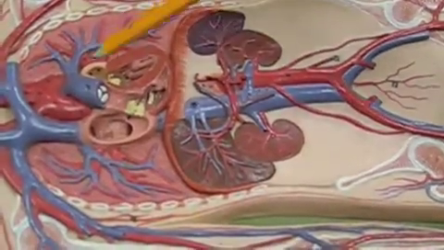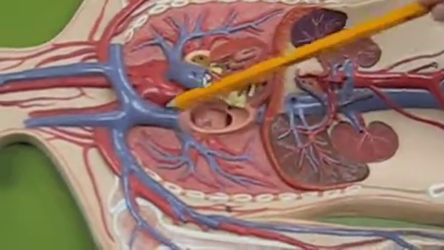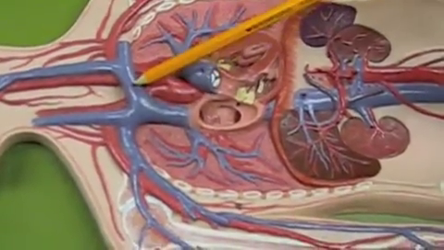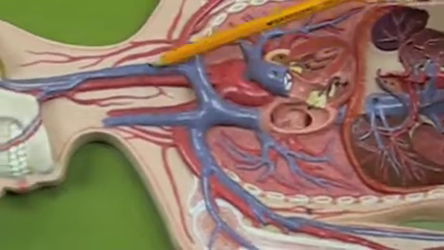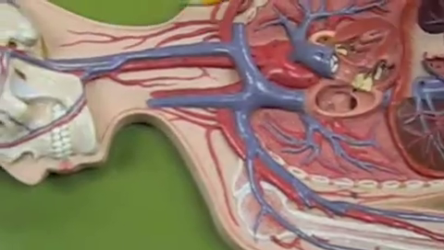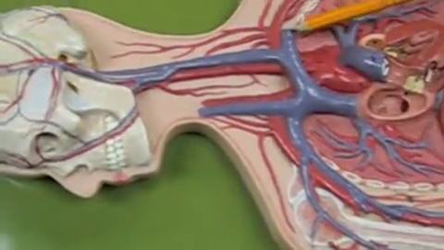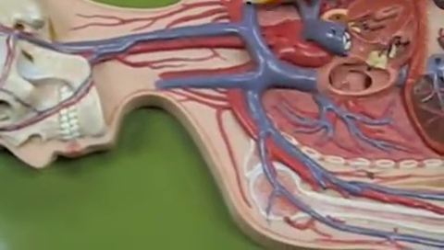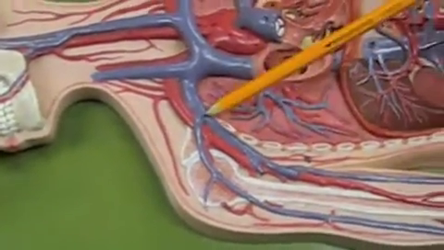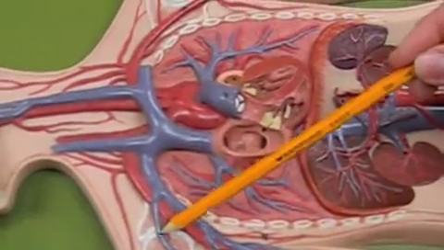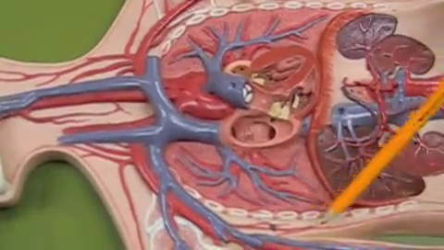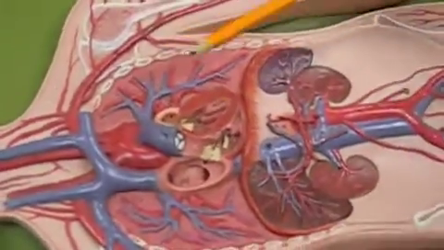And going back up here to the heart, again, we have the superior vena cava, which goes into the left and right brachiocephalic veins, which then go into the left and right internal jugular, which go up into the brain and the head. It also branches into the left and right subclavian vein, which goes underneath the clavicle and into the arm. This major branch here is the cephalic vein, and then the basilic vein goes into the arm.